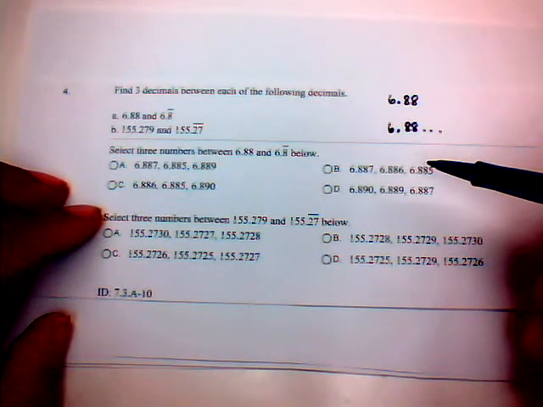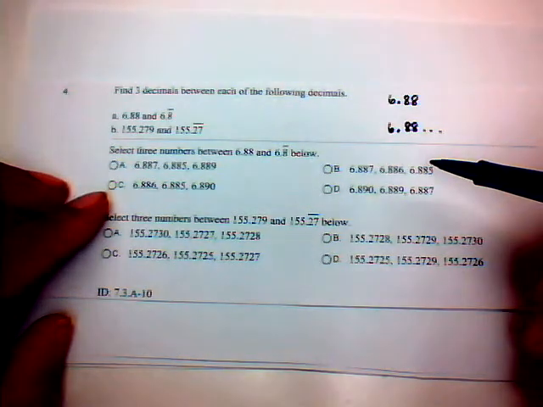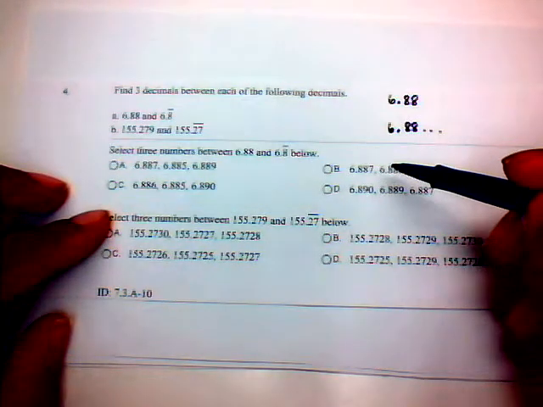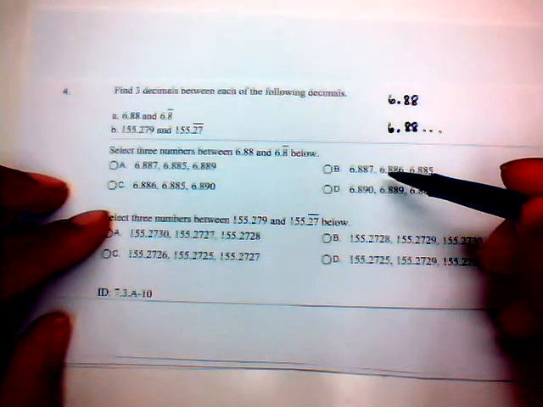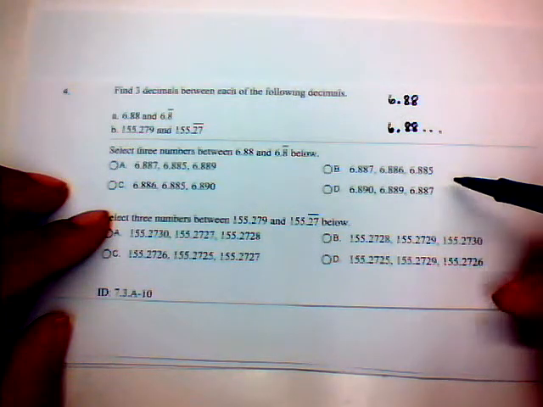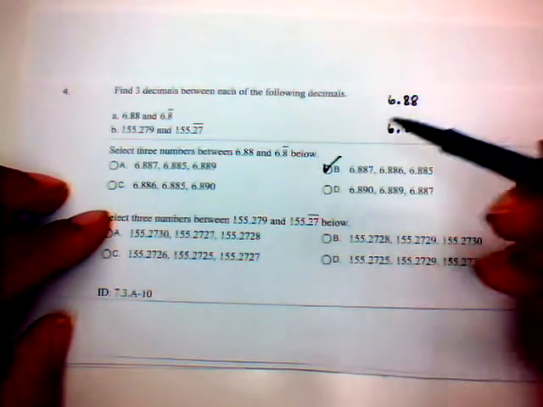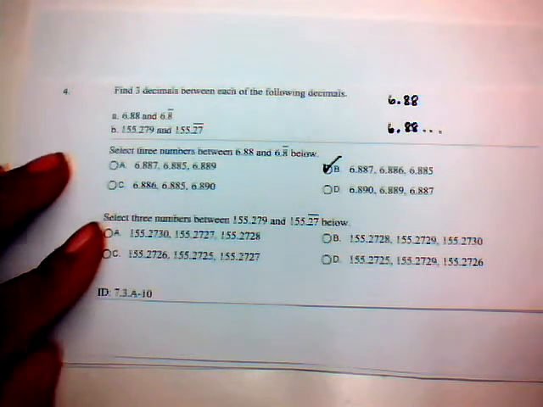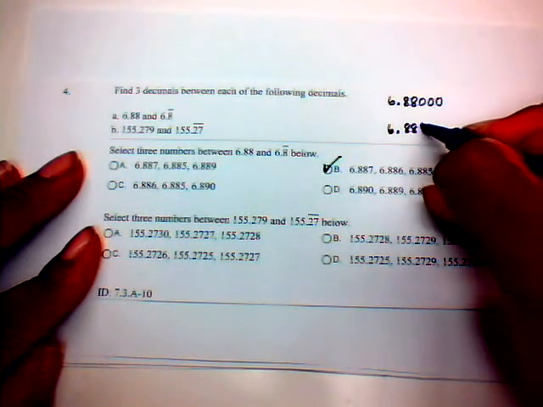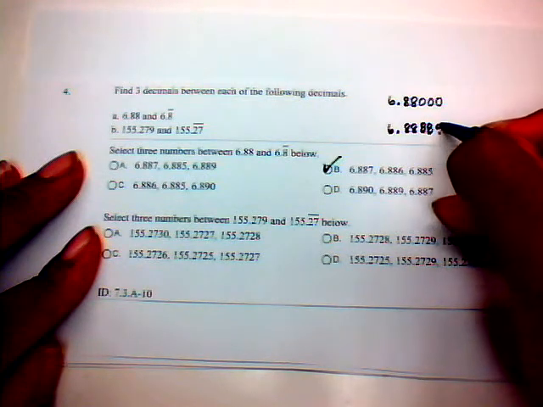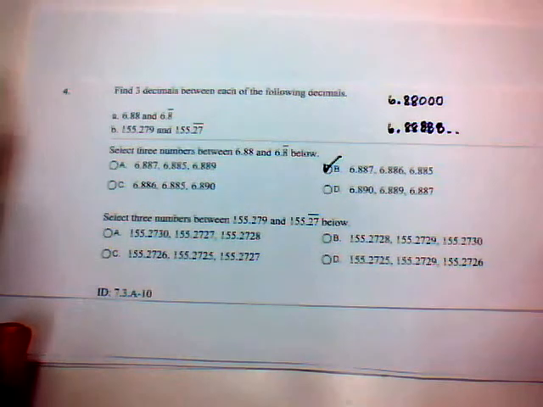Well, by looking at this, I'm thinking, is this one. 6.887 is between 6.88 and 6.888 repeating, so it's 6.886 and 6.885. So I choose that one. Okay? Because you can think of this with the zeros, and then this has 8s going on forever.